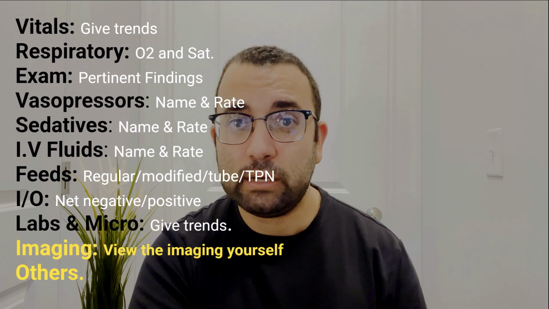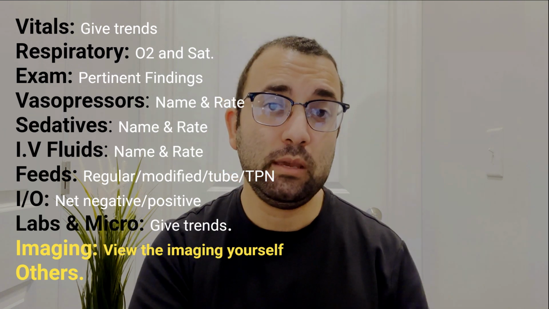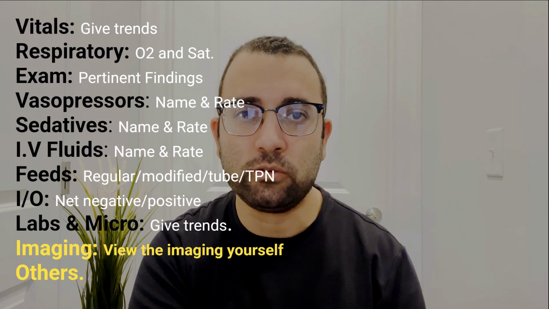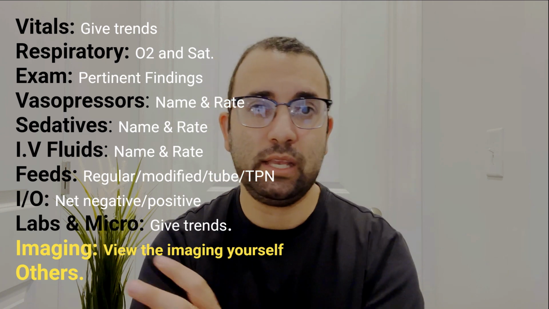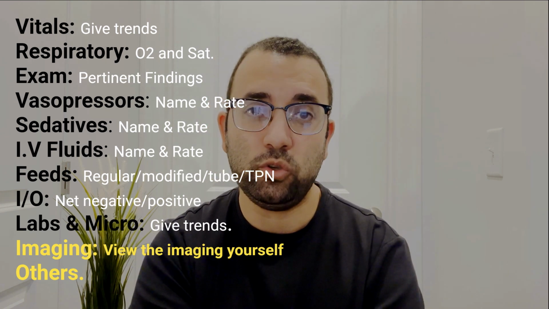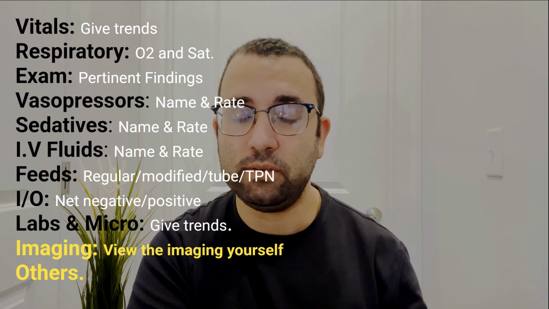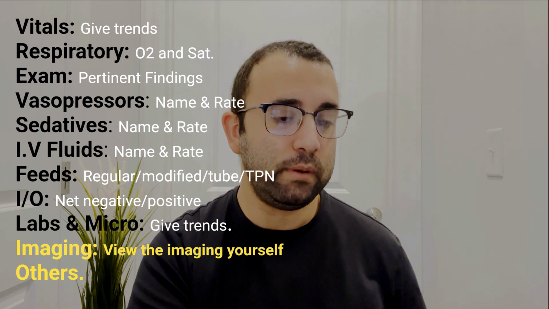Next, you're going to be talking about imaging, and I think it's really important when it comes to imaging to actually open the image and take a look at it yourself and do your own interpretation, especially if it's a chest X-ray or something you're going to have to deal with yourself, versus something like an MRI, which might be a little bit difficult, but still try to do your own interpretations. And then you can mention, obviously, what was found on the official report as well in comparison.